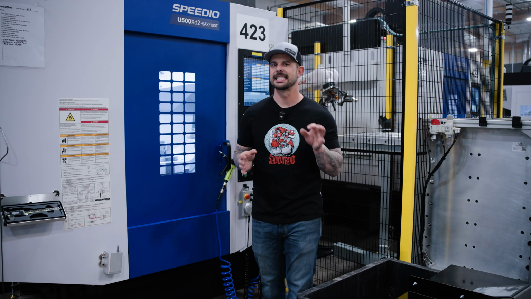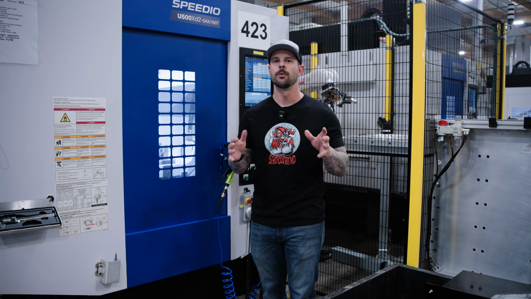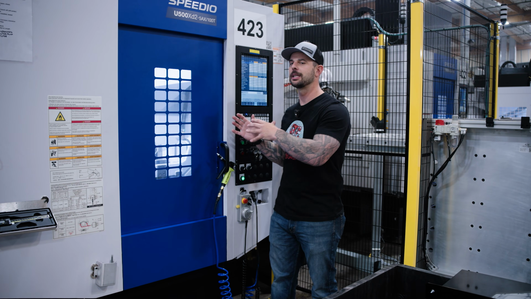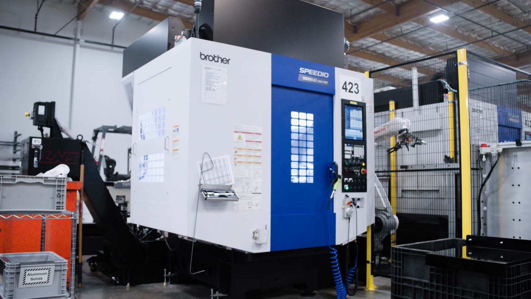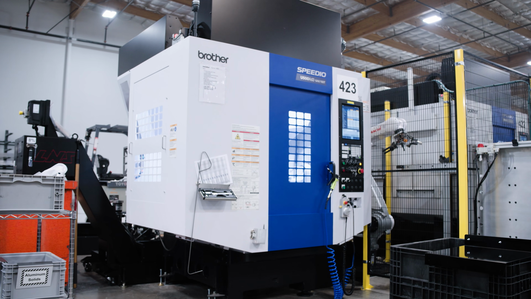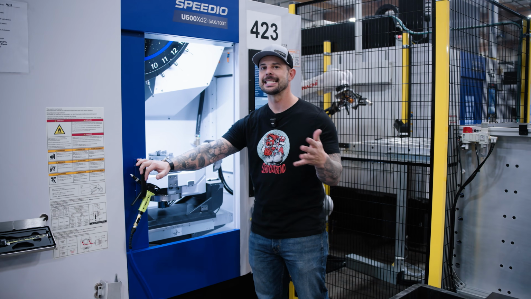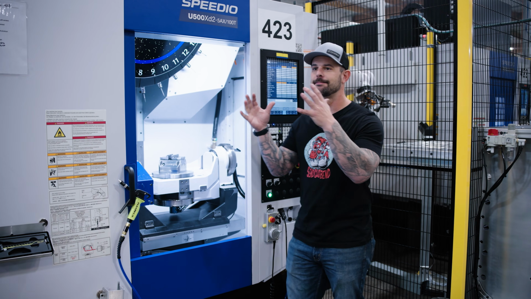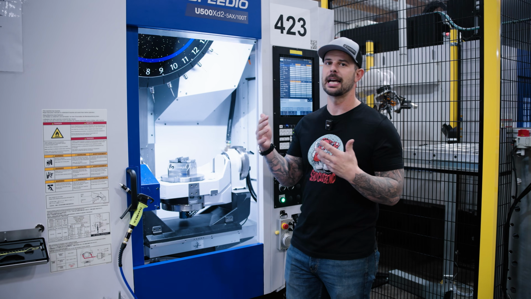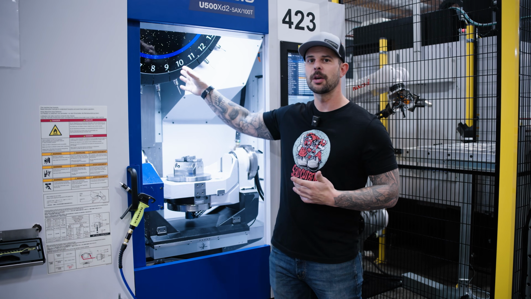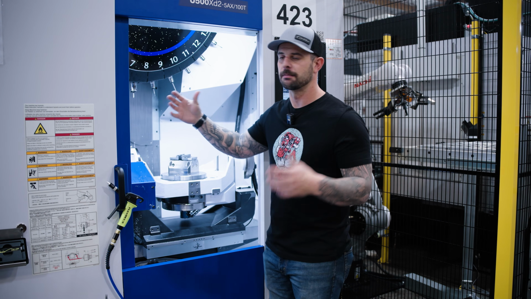Since we're focusing on CNC machining in this semester, what better way to start than actually becoming intimate with the machine that we're designing around? Now, this is one of our brother machines here, and inside of it is going to be a lot of important caveats that you need to know when designing those parts. Now, the first thing that we're going to want to talk about is the anatomy.